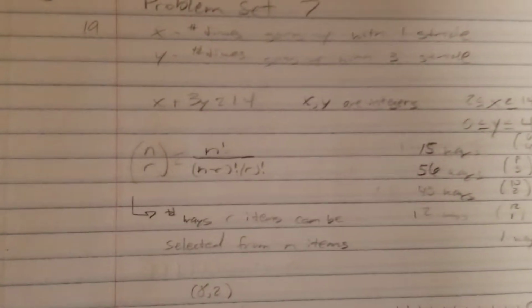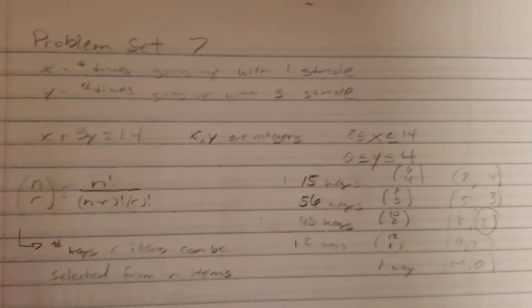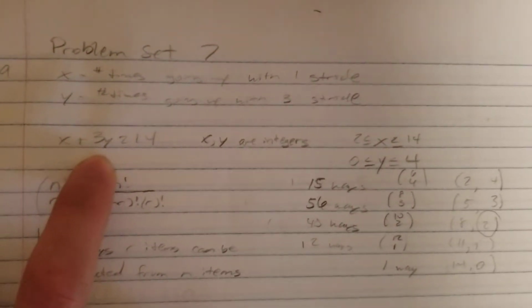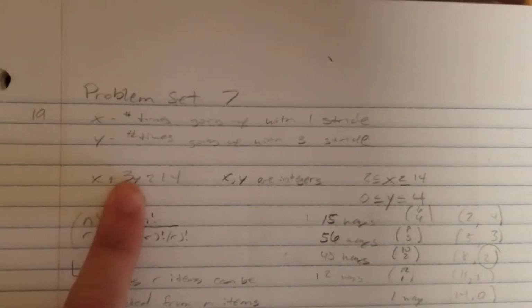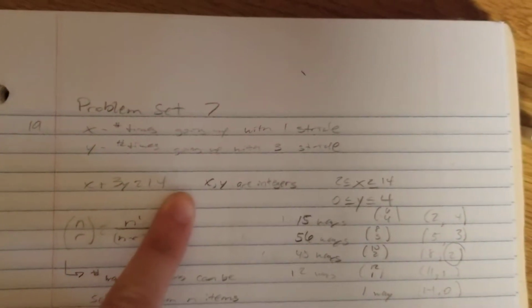So the first thing I notice is that Y, the max it can be, is 4, because 3 times 4 is 12, and 3 times 5 is 15, which is over 14.